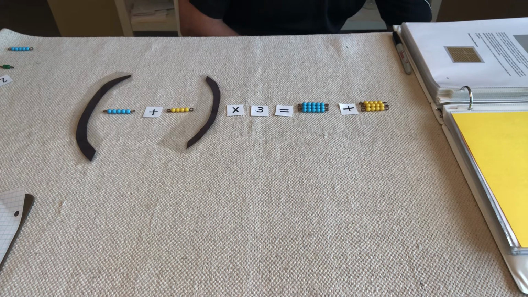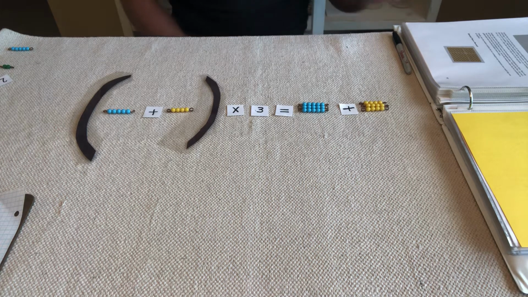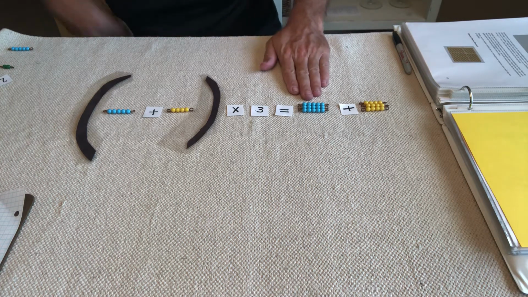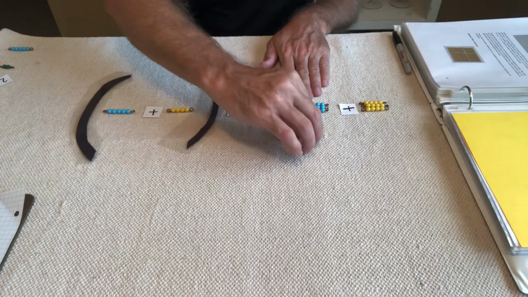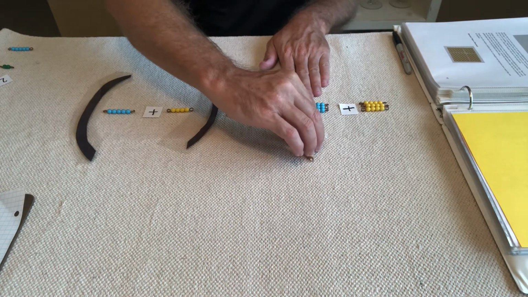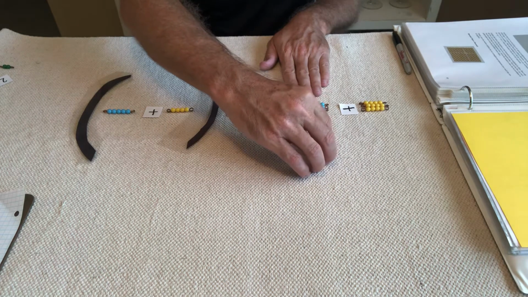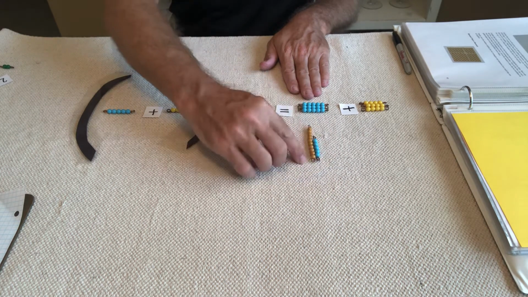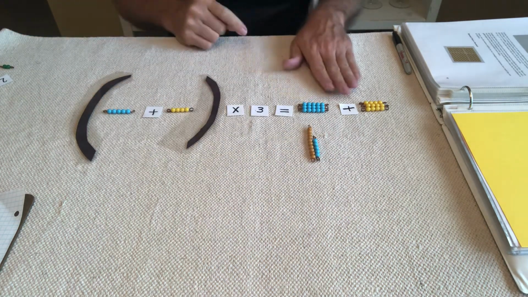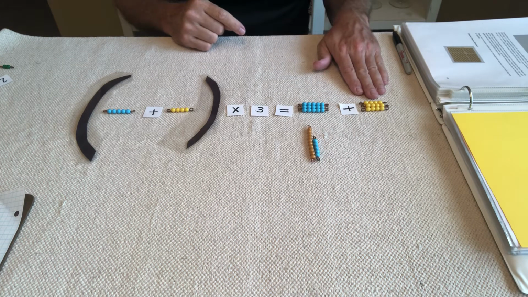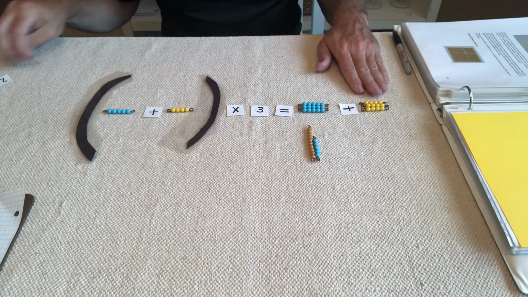So the next thing that we're going to do is we're going to combine these, and 5 groups of 3 is 15. So we're going to show that as a 10 and a 5. And then I'm going to add that to 4 times 3, which is 12.